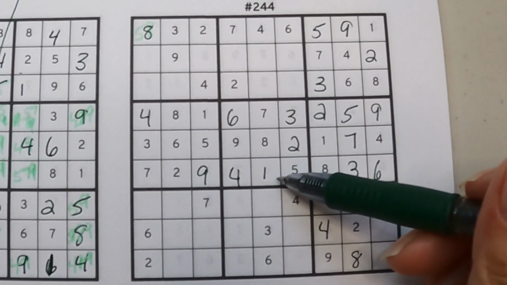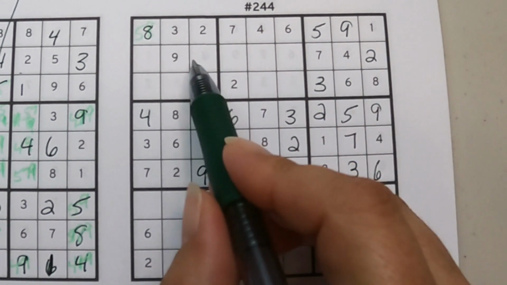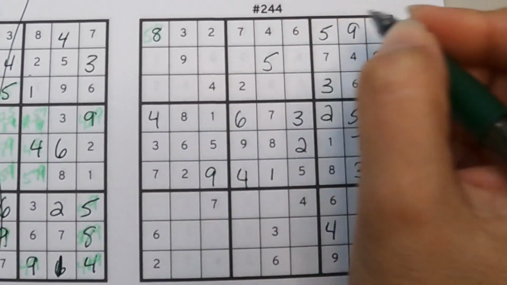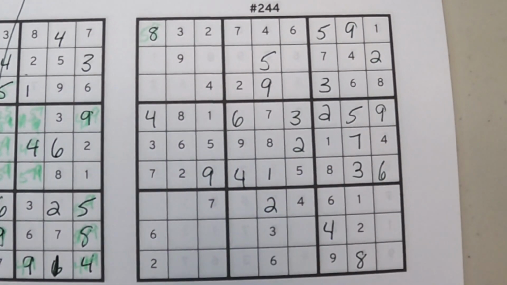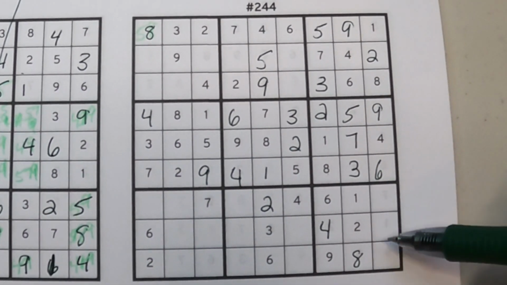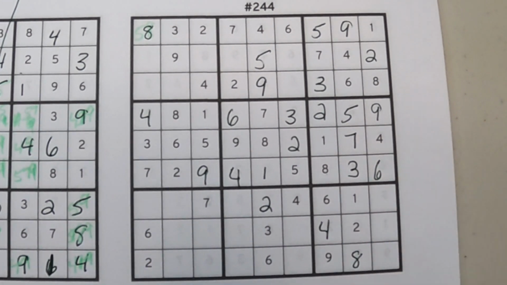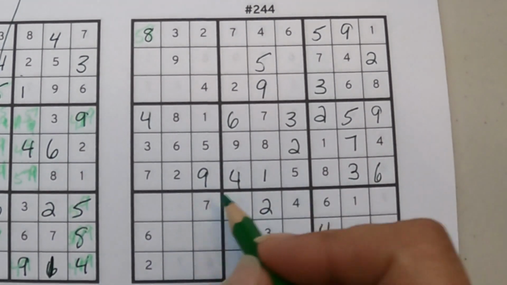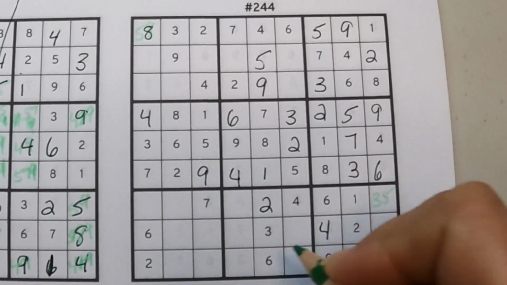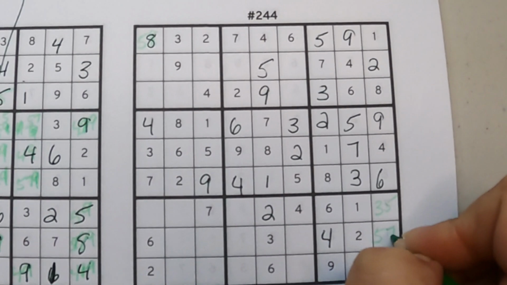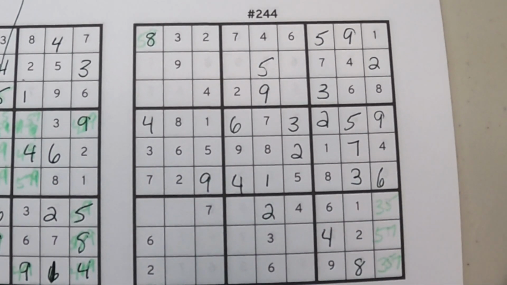For this column, we're missing 2, 5, and 9. We've got a 2 and 9 here, so this is our 5. That 2 makes us our 9, 2. For this box, we're missing 3, 5, and 7. We've got a 7 here, so 3, 5. A 3 here, so 5, 7. And no help here, 3, 5, 7.